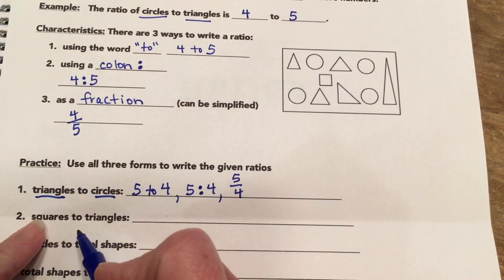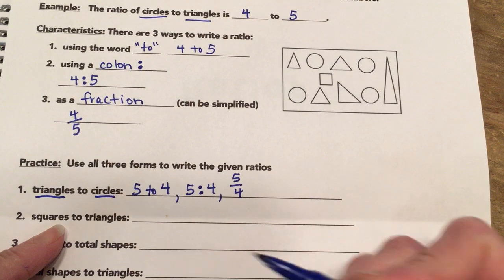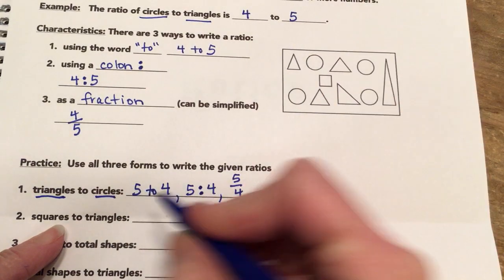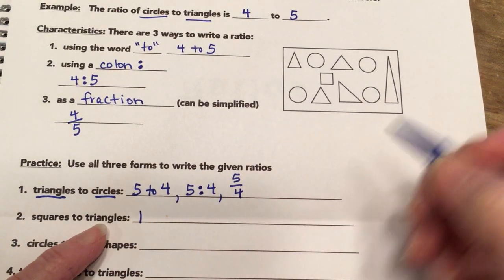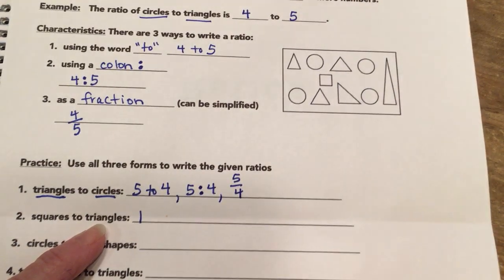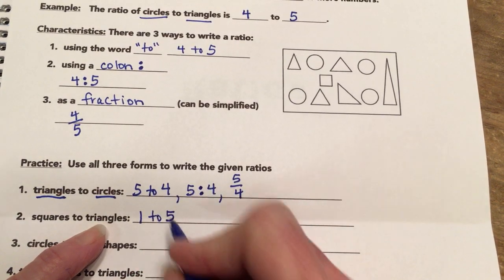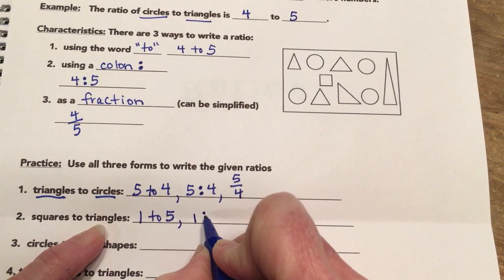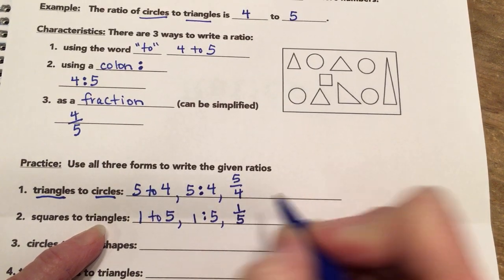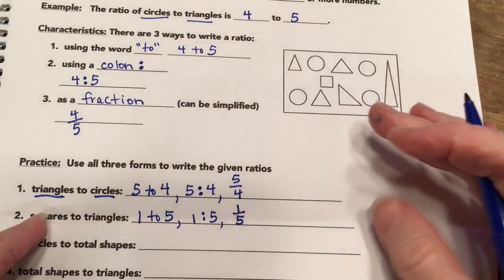All right, in the second example, we're doing a comparison of squares to triangles. So again, if I look at this picture up here, I have only 1 square. And then if I count the number of triangles again, 1, 2, 3, 4, 5, I have 5 triangles. So 1, using the word to, 1 to 5. Or again, 1:5, or the last way is to write it as a fraction, 1/5. Again, I'm keeping the order consistent with the words.